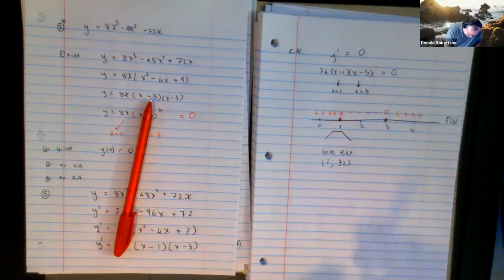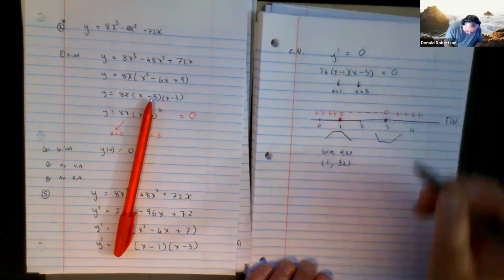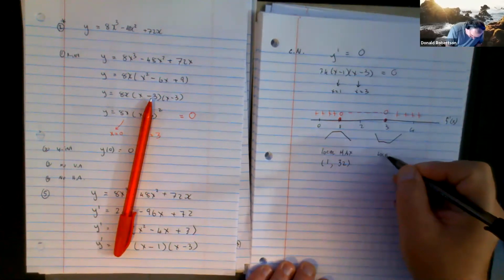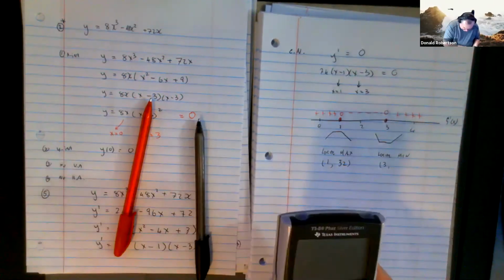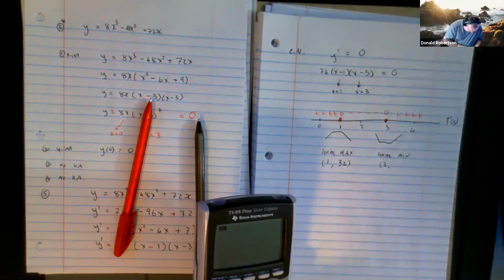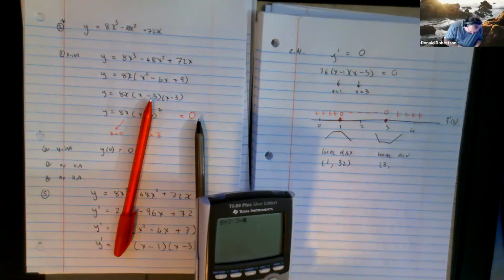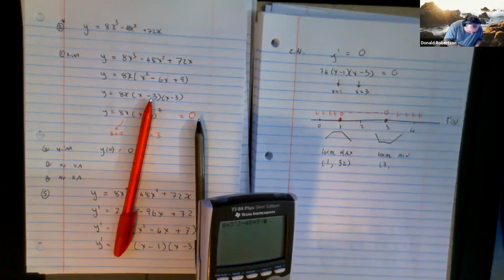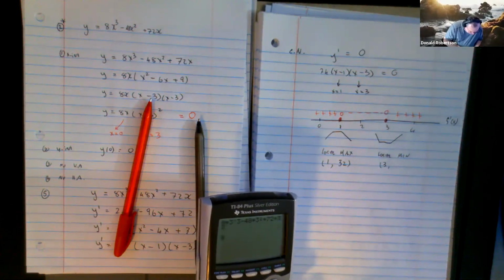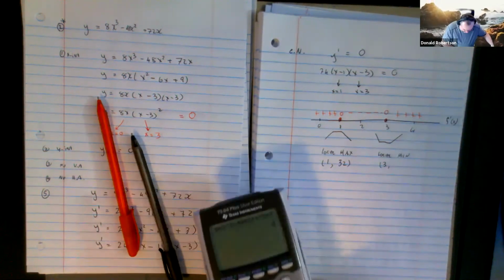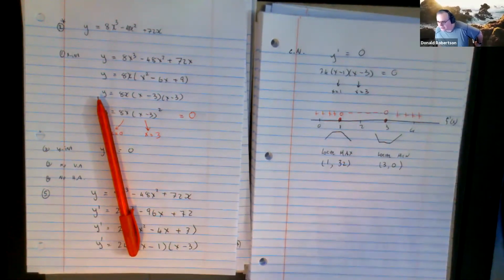Fair enough. At 3, it is negative 0 to positive, and we call that a local min. And that's going to be at 3 comma, no idea, but here it goes, 8 times 3 cubed. Take away 48 times 3 squared. Add 72 times 3. I don't know why I bothered to do that. I should have known the answer was 0 anyway, because is it not on the x-intercept?